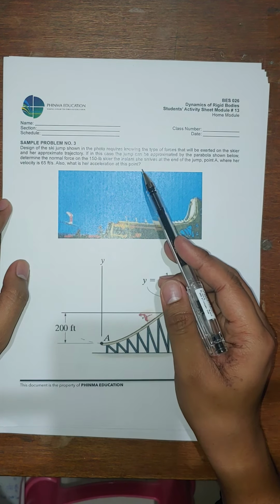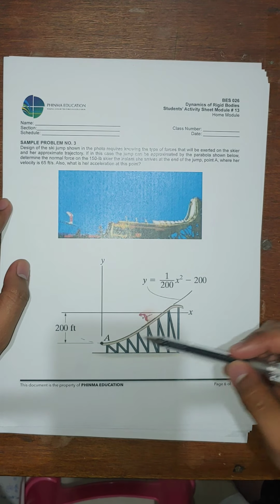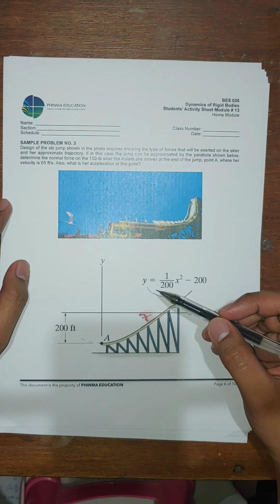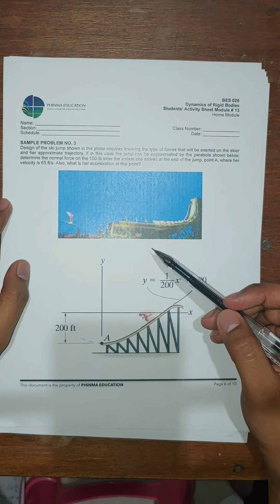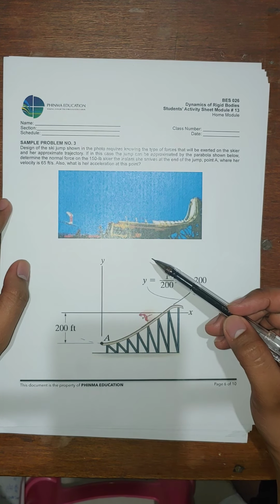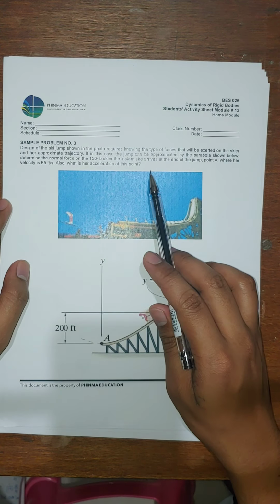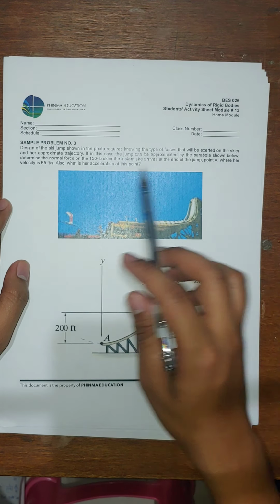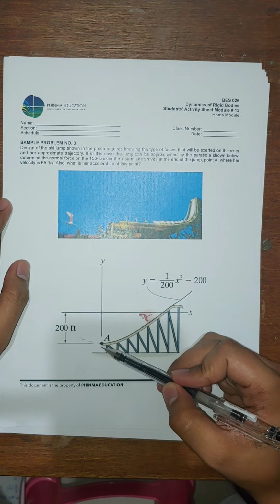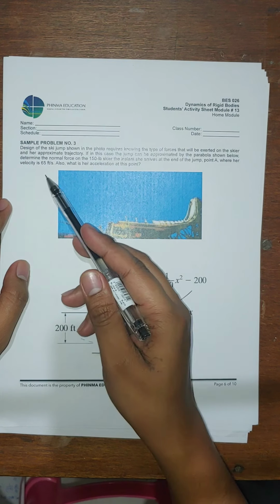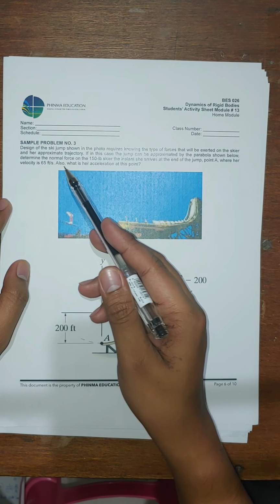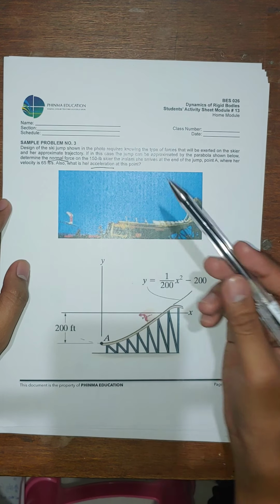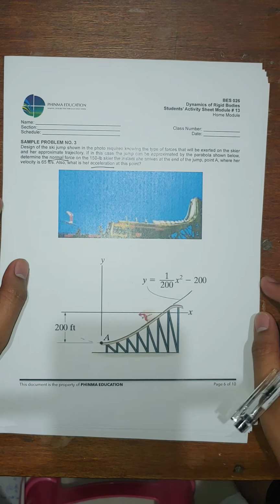So if in this case the jump can be approximated by the parabola shown, determine the normal force on the skier. So we will find the normal force. Again, the normal force is perpendicular to the surface. So she arrives, the normal force is here, and the velocity at this point is equal to 65 foot per second. So what we are looking for is the normal force. You're also asked what the acceleration is at this point.